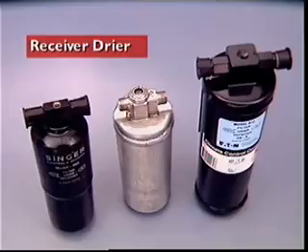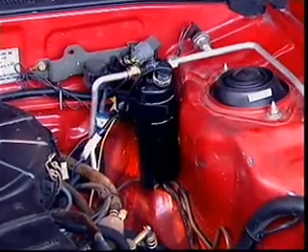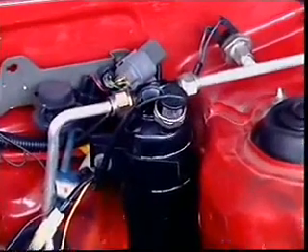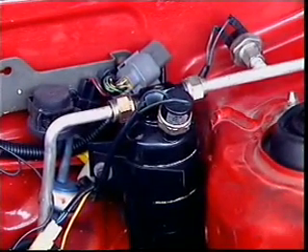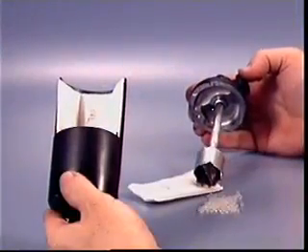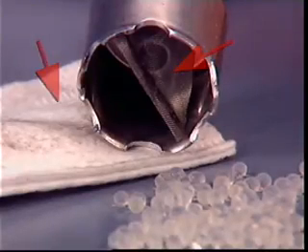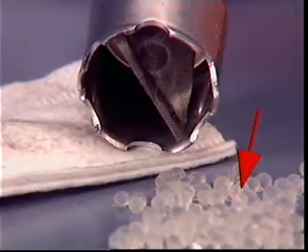This section examines air conditioning receiver dryers. The receiver dryer is normally mounted in the high pressure line between the condenser and the TX valve. It receives liquid refrigerant from the condenser, which it stores until required by the TX valve. The receiver dryer is a sealed metal canister which contains filters to remove impurities and desiccants to absorb moisture.